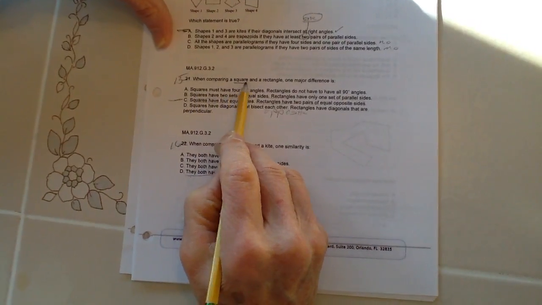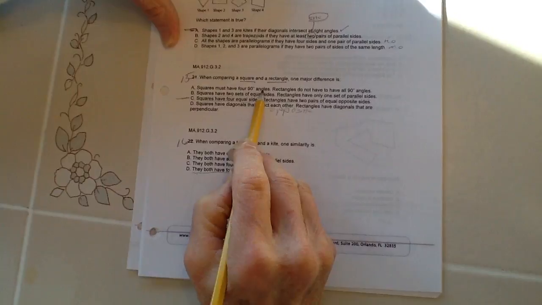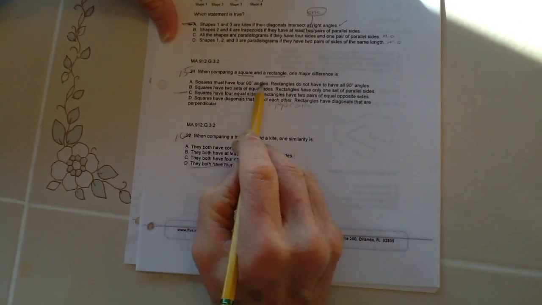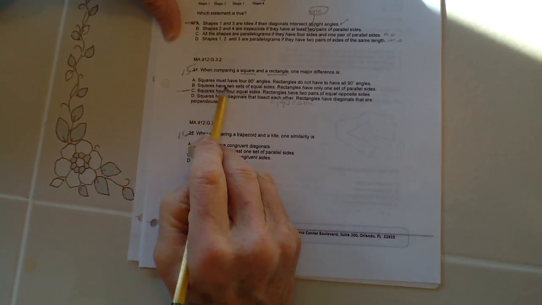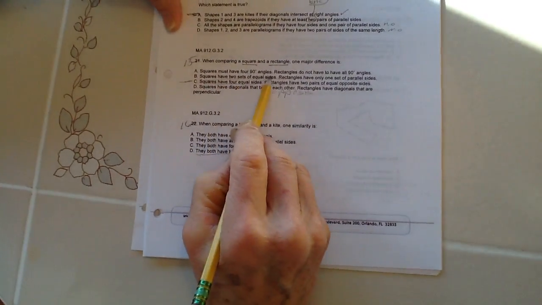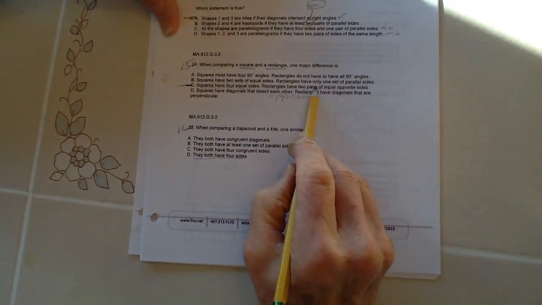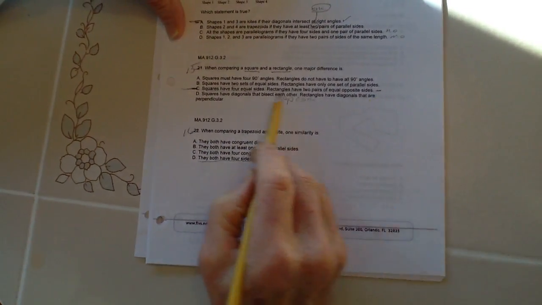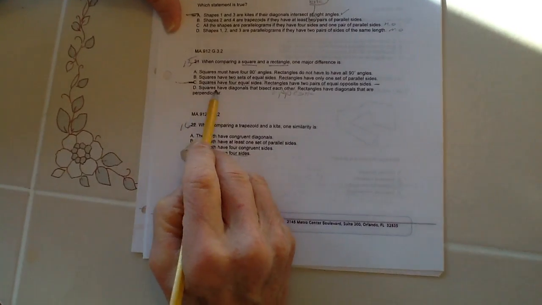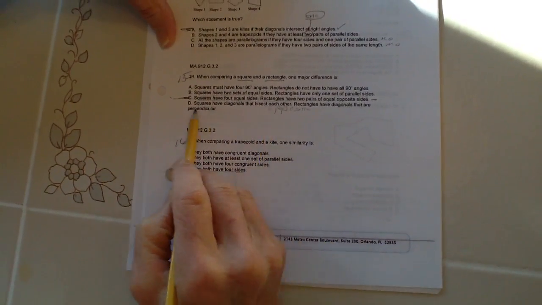When comparing a square and a rectangle, one major difference: squares have all right angles, rectangles, no, that's not right. So we know that one's not good. Squares have 2 sets of equal sides? Well, remember they actually have all 4 sides equal, so C looks good. Rectangles have 2 pairs of opposite sides, which is good. So this has got to be a good answer. And the diagonals are perpendicular to each other? No. So this one right here, D, is wrong. So C has got to be our correct answer.